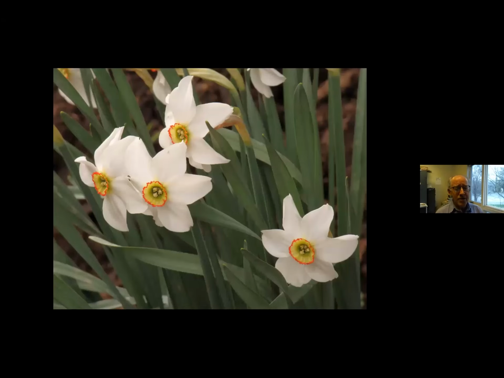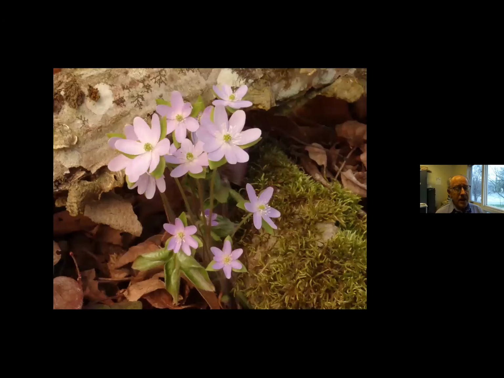This is one of the more fragrant and one of the more attractive species of daffodil. This is Narcissus poeticus, but daffodils frequently become naturalized, become spread into the wild. So now back to our native flora.